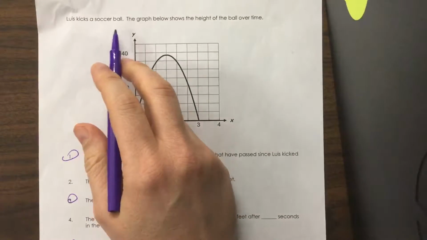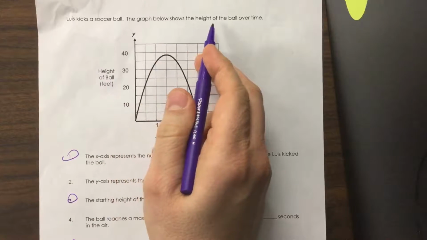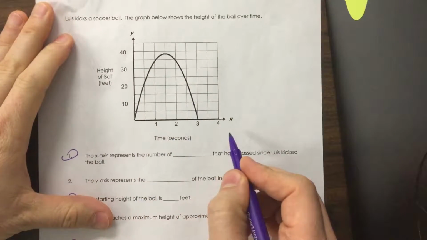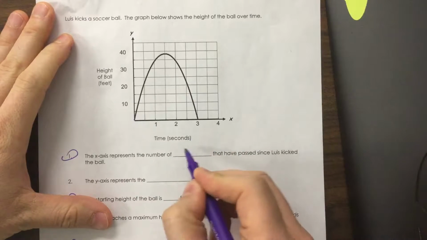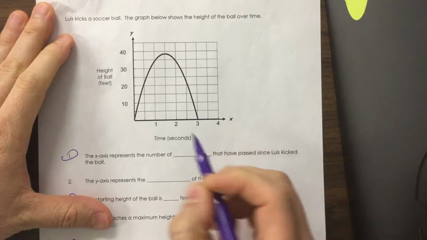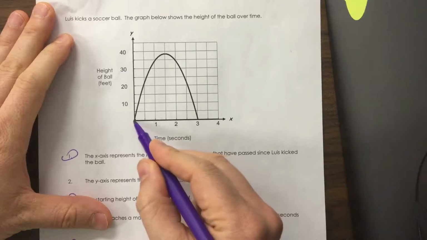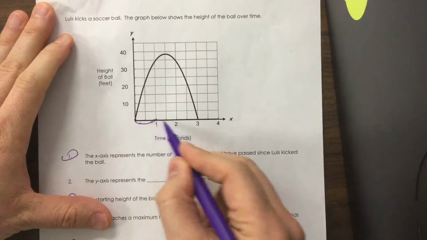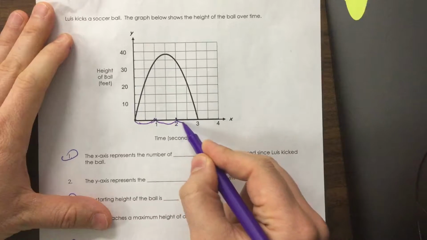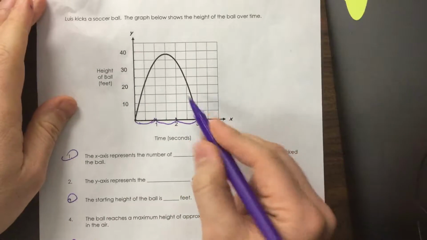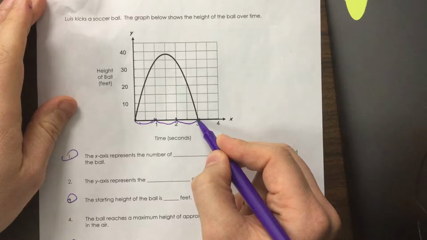Luis kicks a soccer ball. The graph below shows the height of the ball over time. So, x-axis is time in seconds. Notice, each box is not a second. Each two boxes is a second. 1 second, 2 seconds, 3 seconds, okay? And it goes to 4 seconds, but the graph ends right here. So keep that in mind.